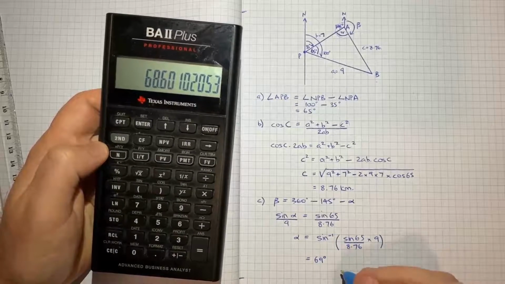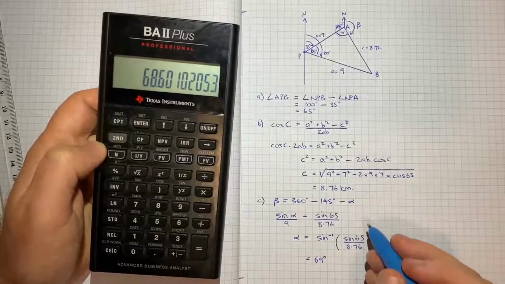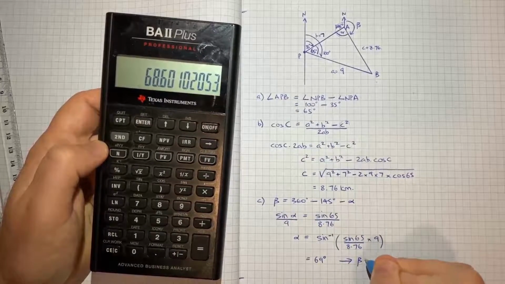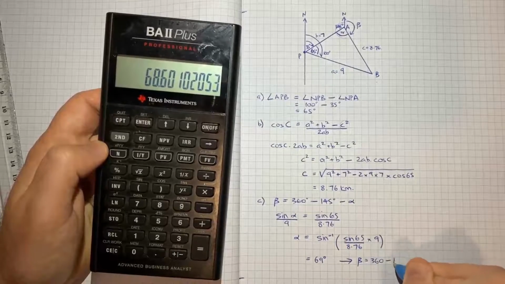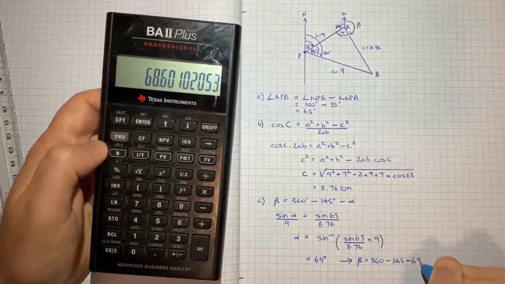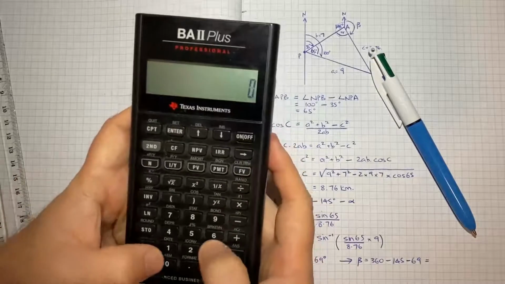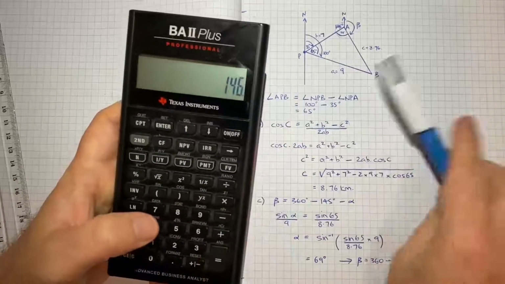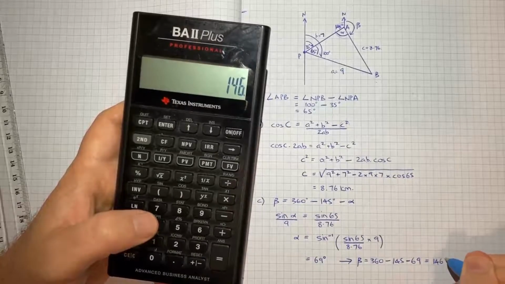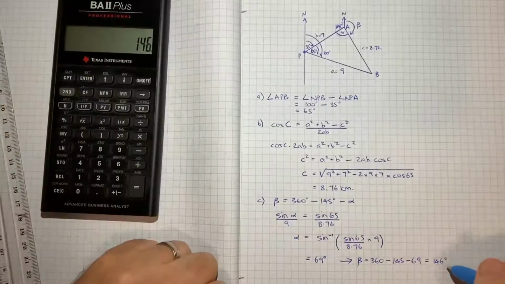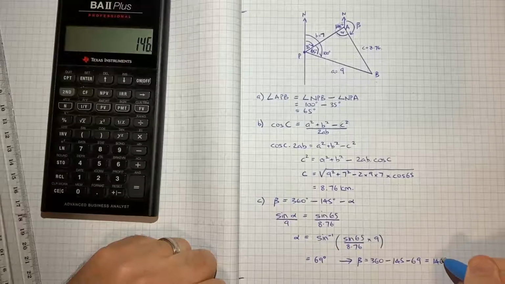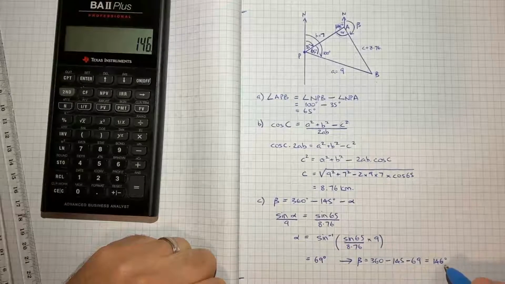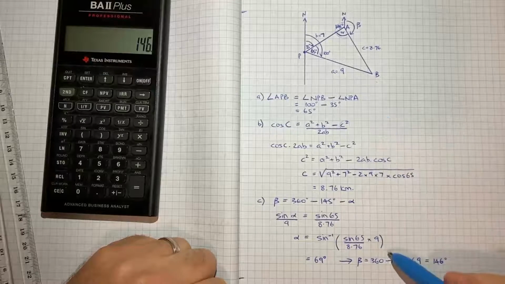And then that means we can now work out the angle we really care about, which is beta, which equals 360 minus 145 minus 69, which is 146 degrees. And it only asked for 1 decimal place, which is why I was happy to do that rounding. So yeah, that's that question.